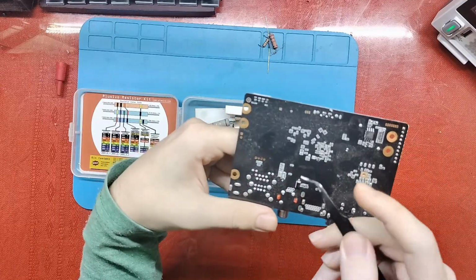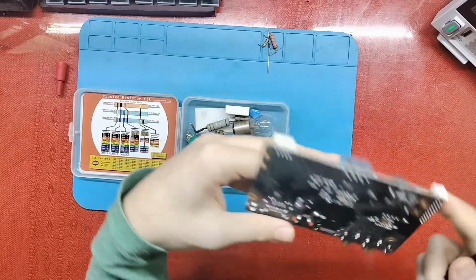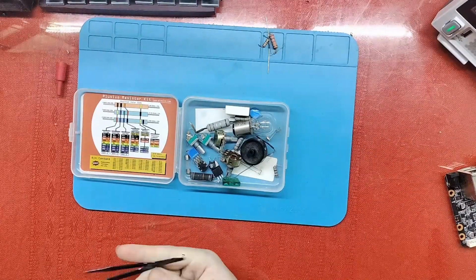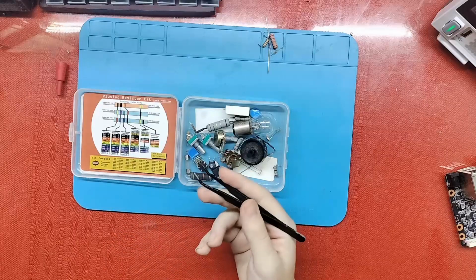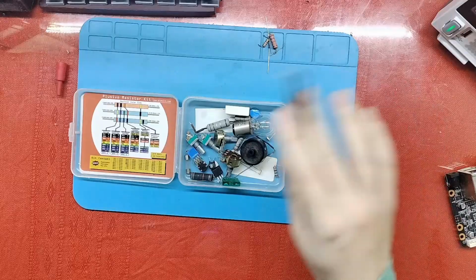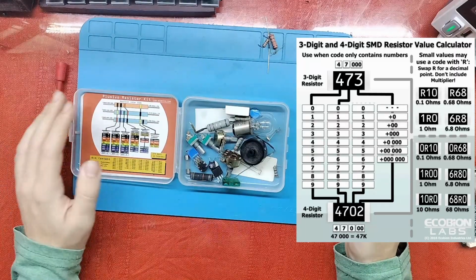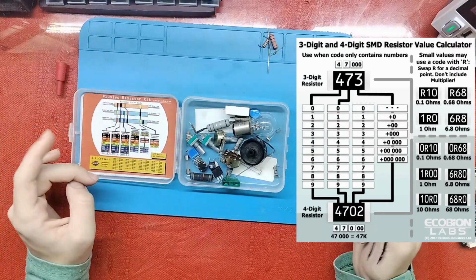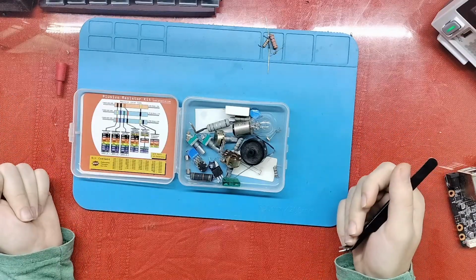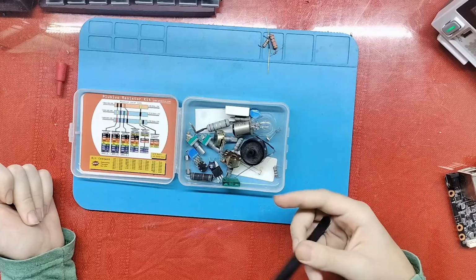And there are multiple standards to figure out what value they are, but I'll probably put some chart on screen. Now, those were basically fixed value resistors.